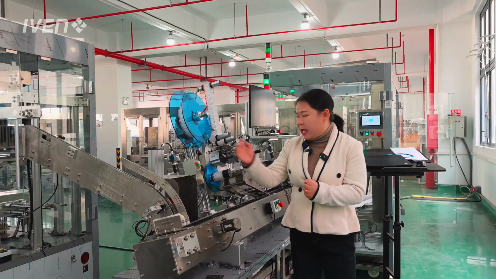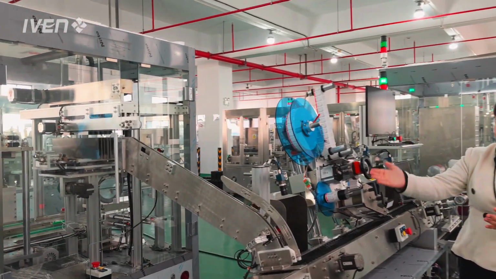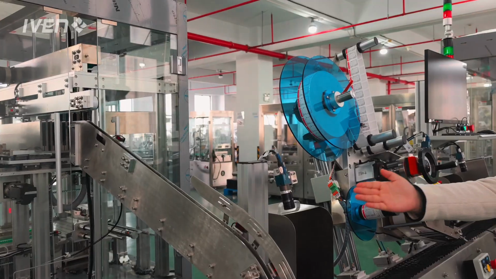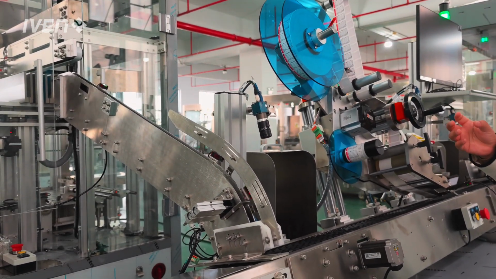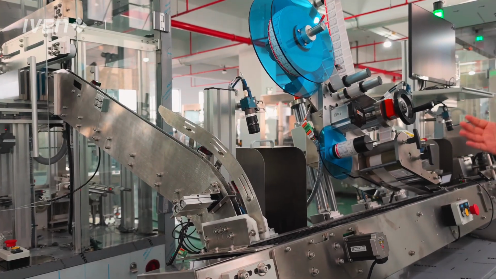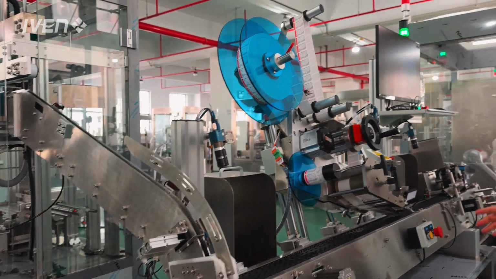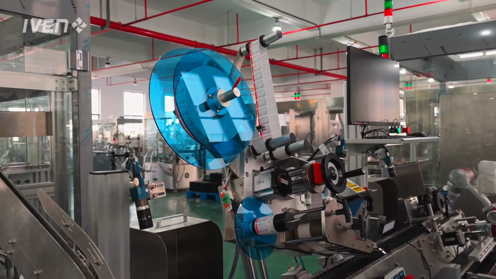You can see the cameras. Before labeling, we have a camera taking pictures of each product and giving visual inspection one by one, to make sure of the final quality.